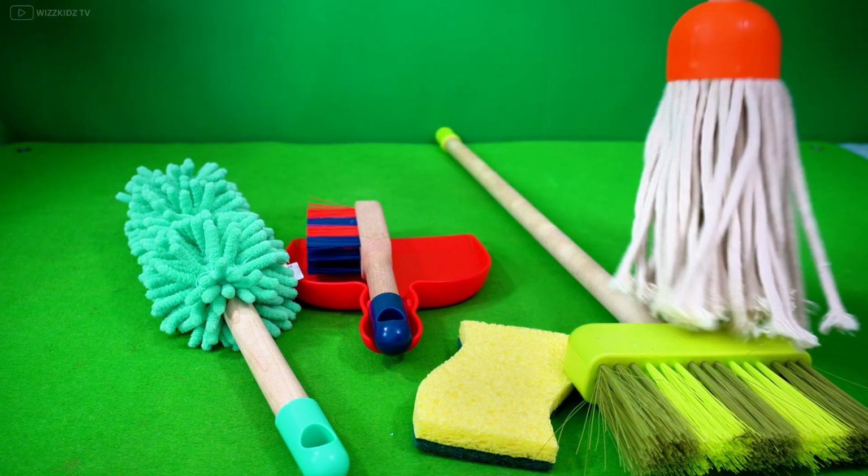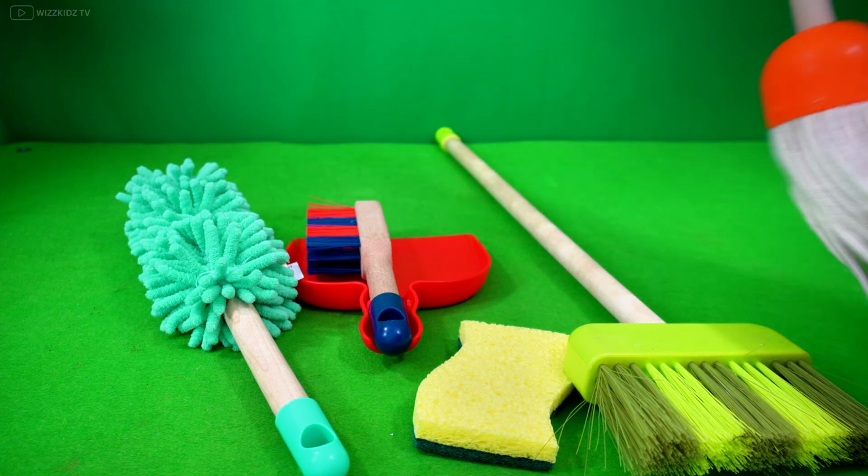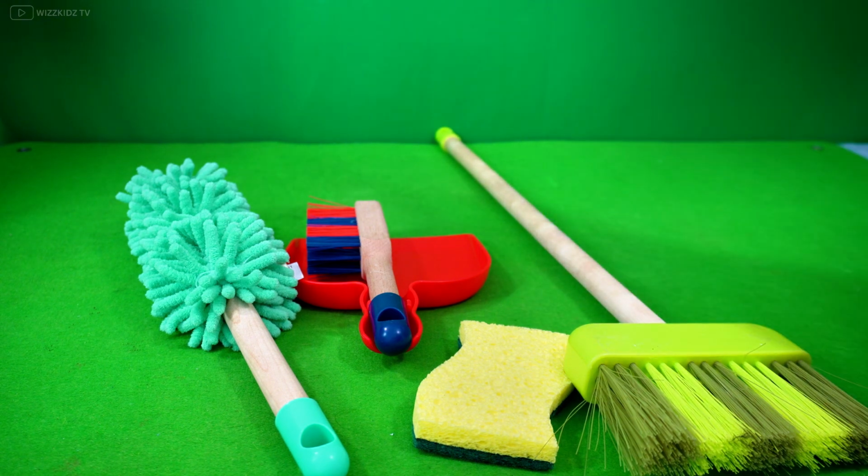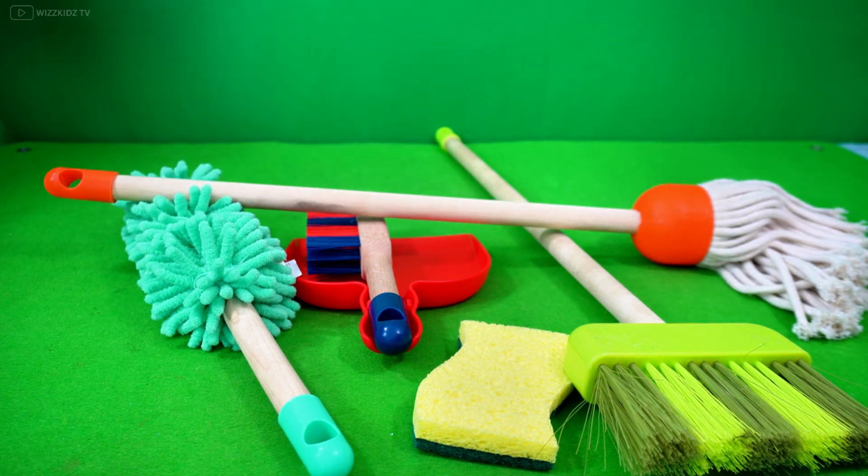Do you like to clean? You can help your mommy and daddy clean up when you make a mess. That's very helpful.